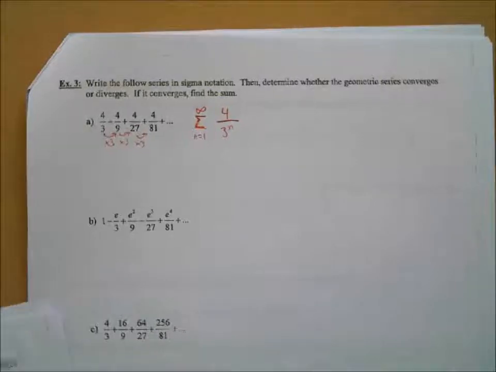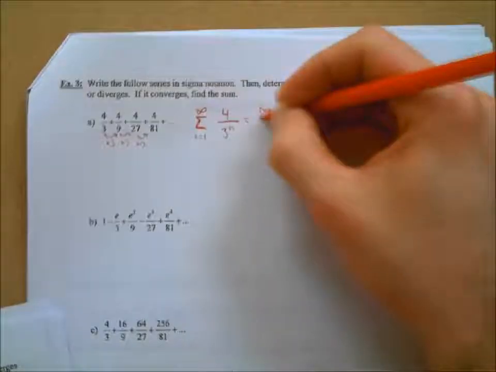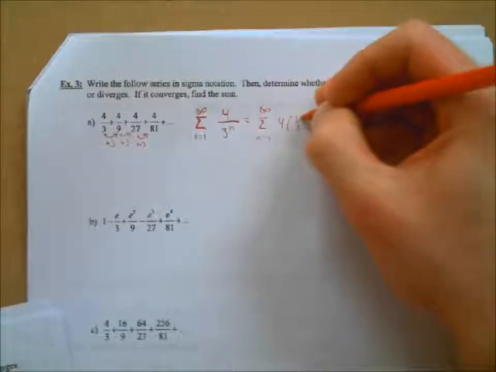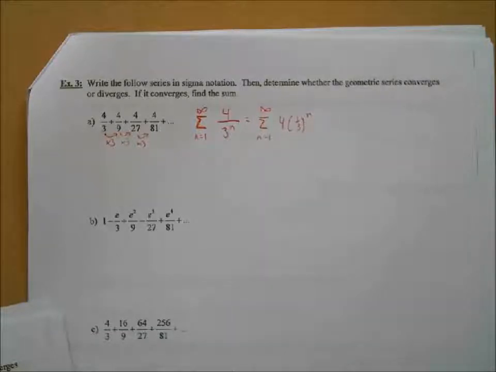So anyway. Okay, so there's our 4 over 3 to the n, which, again, I'm going to rewrite just like we did for the last one. N equals 1, 4 times 1/3 to the n. Okay, and so then you guys go ahead, figure out if it converges or not, and then give me the sum as well. So go ahead and take a minute there and do that. Okay, since I went ahead and rewrote it for you there.